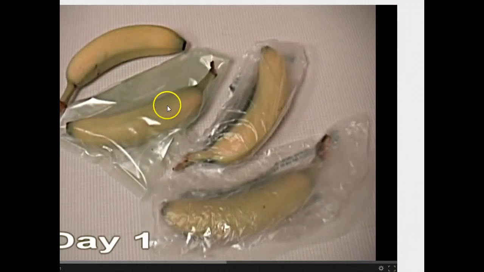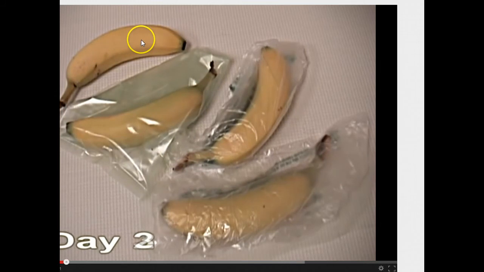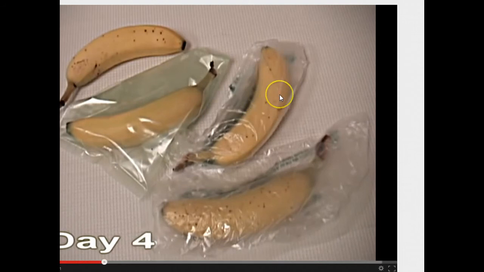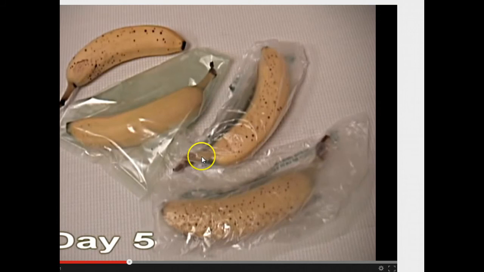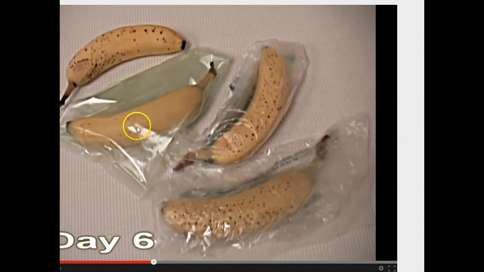So this is an experiment a student did several years ago where this is a green bag, and these are not. This is the green bag. This is just a banana laying out. And here's a banana in just one of the bags that you get at the supermarket, one of those incredibly thin polyethylene bags. And you can see that actually the banana in that green bag doesn't ripen as fast.